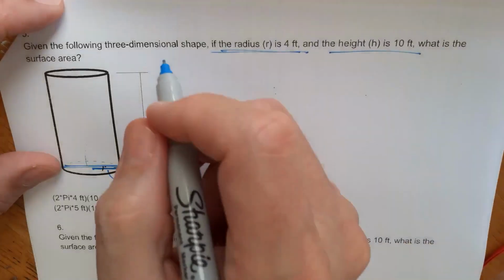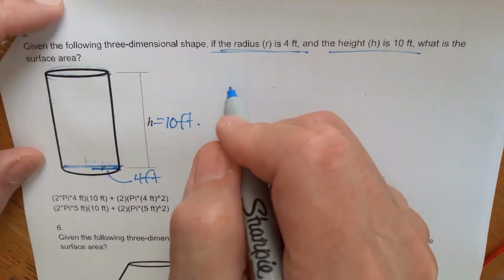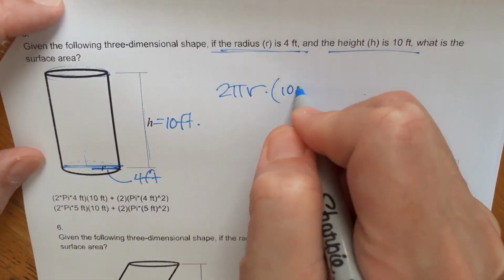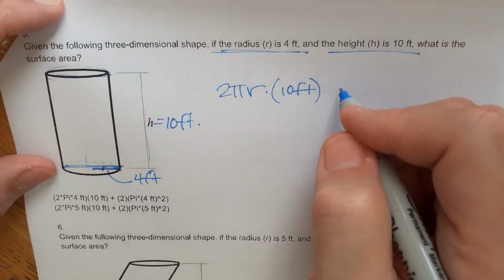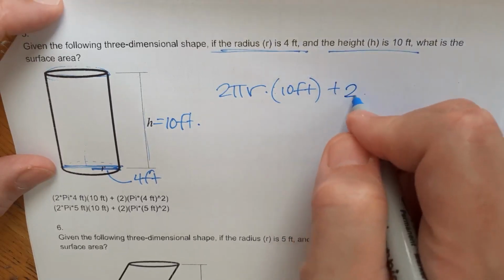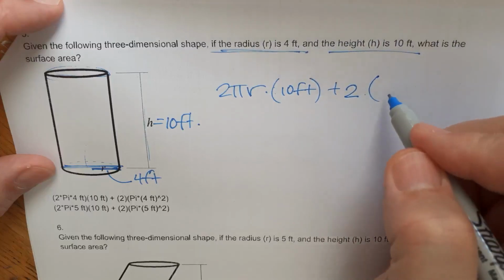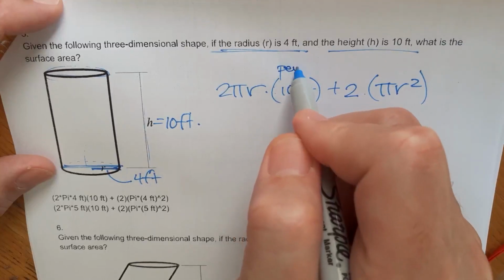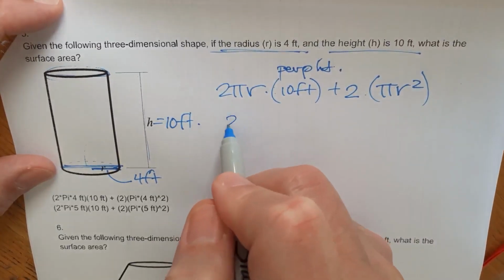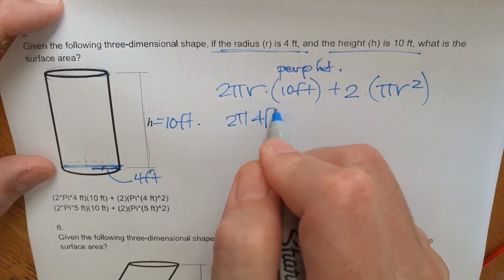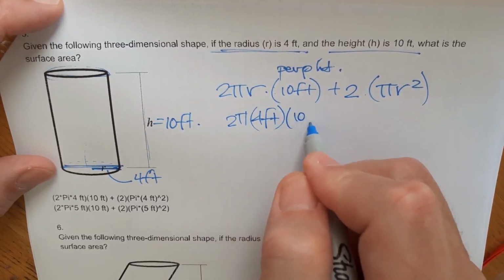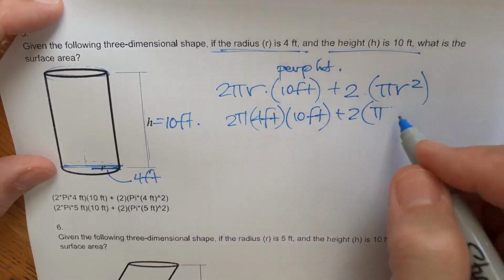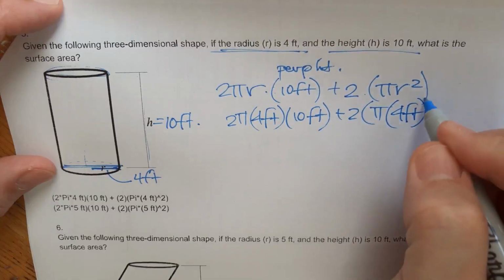What's the surface area? Well, we've got the circumference, 2 pi r, times perpendicular height, 10 feet, plus 2 times the area of the circle at the end, which is pi r squared. So I started to fill this in. This is perpendicular height. 2 pi, 4 feet, leave the units in there. Now times the 10 feet, leave the units in there. Plus 2 times pi r squared, which is 4 feet, keep the units in there, square it.